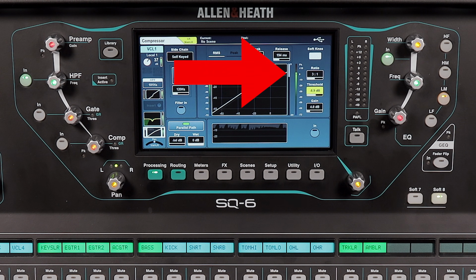Keep in mind, if you compress more than this, the vocal really starts to sound lifeless and smashed. So if you start to notice the vocal losing its shine, the first place to check is the compressor.